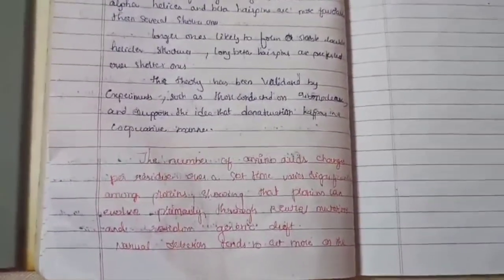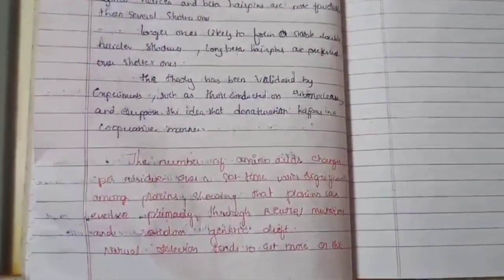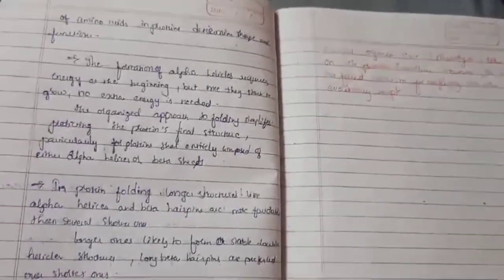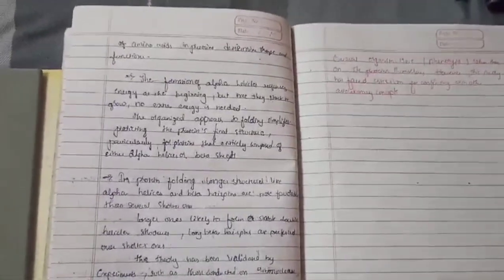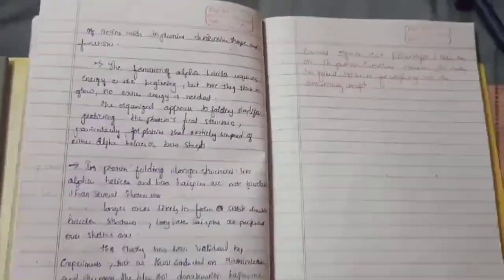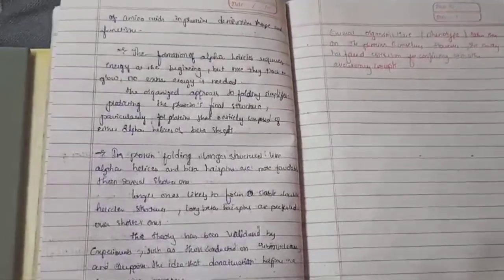The physical essence of the neutralistic theory consists of the relation between the primary structure and the biological functions, like the three-dimensional structure of the proteins. This is the end of my topic.